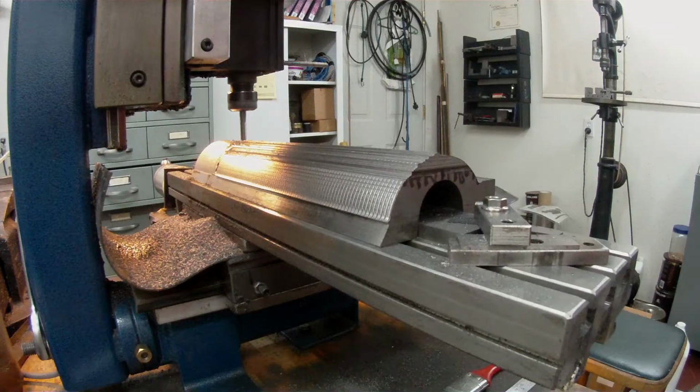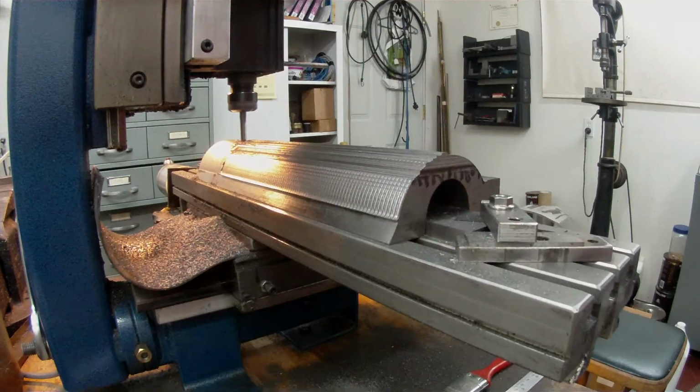I was pressing the spindle button. Yeah, don't get old.